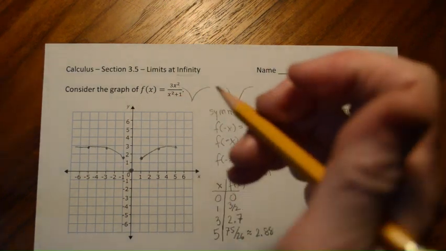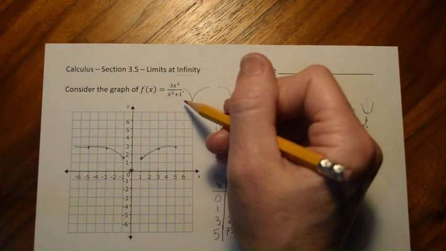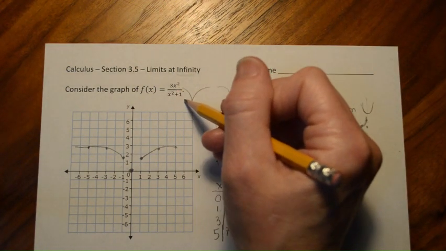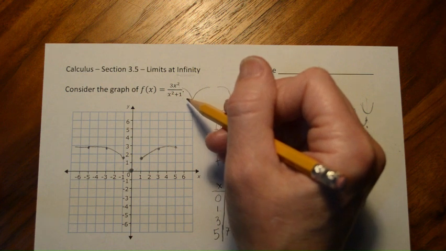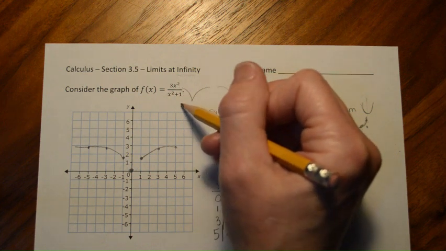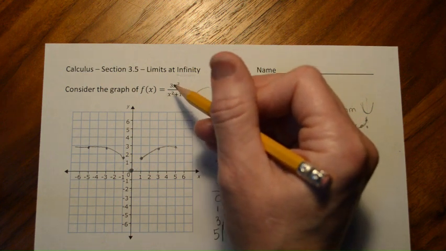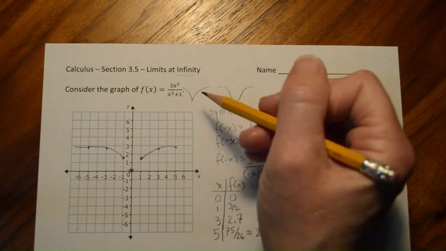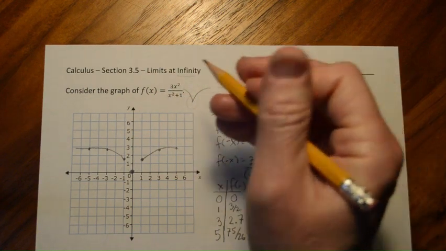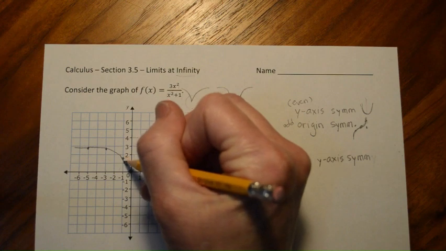Well, we can look at the differentiability and wonder, is it ever going to make the denominator 0? That would be one way. The other way would be if we had an absolute value, but neither of those is going to happen. So it can't be this sharp turn right here. It's got to be a nice rounded curve.